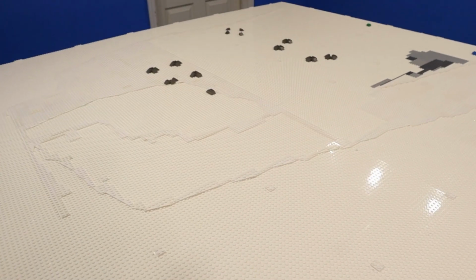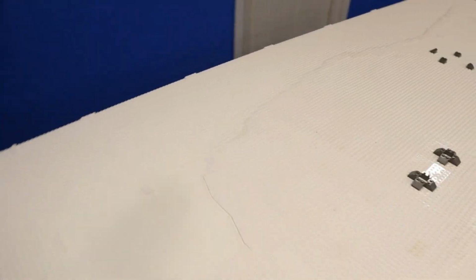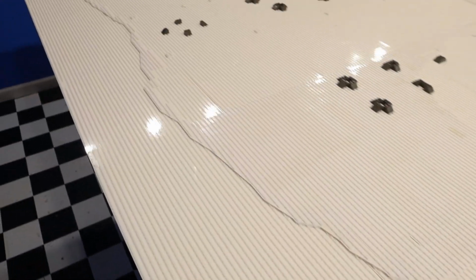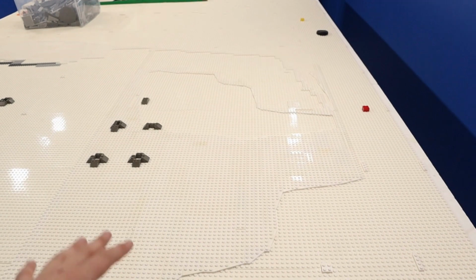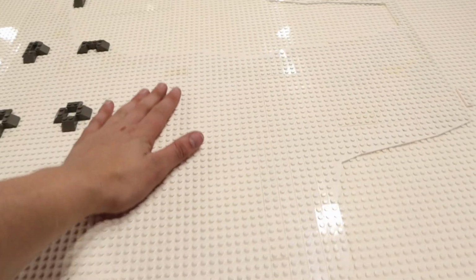All right, so there's a whole bunch of stuff done over here. So what I kind of wanted to do was have these little snow mounds here, or just a little bit of texturing on the ground. So you kind of get this effect of where you got a snow drift here. And we haven't really filled everything in yet, but right here is the best example.